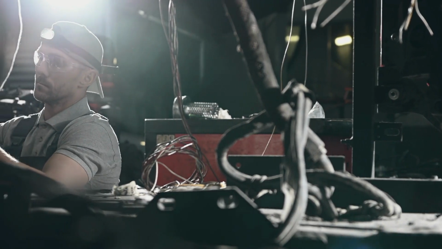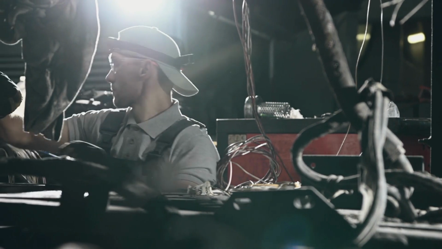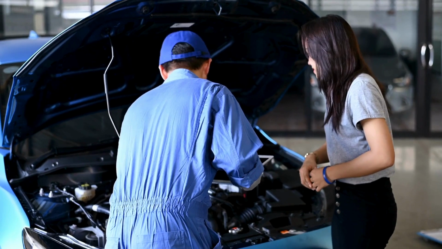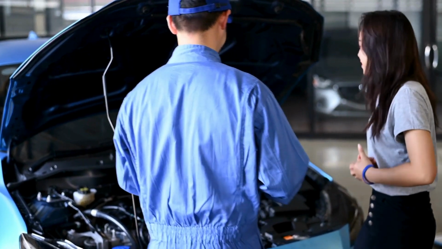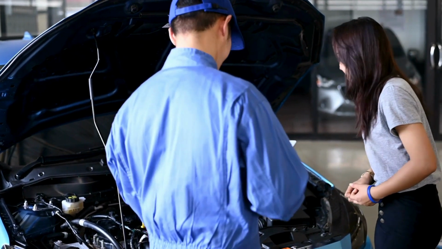Loss of power in the vehicle's electrical components. Difficulty starting the engine. The engine shuts off unexpectedly. The battery discharges rapidly. Unusual noises coming from the alternator. Fluctuations in the headlights and other electrical systems.